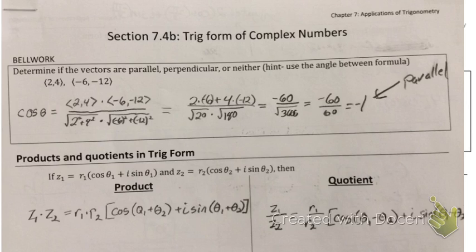If this chunk equals negative 1 or 1, it's parallel. If it equals 0, it is perpendicular. If it equals anything else, it is other. It is neither parallel nor perpendicular.